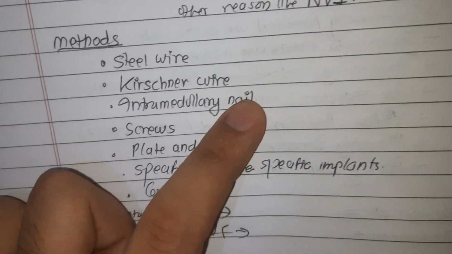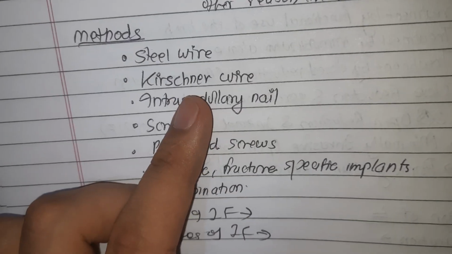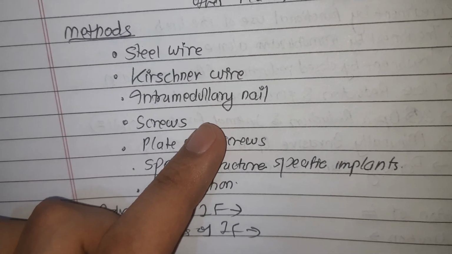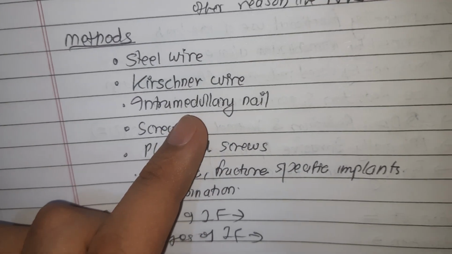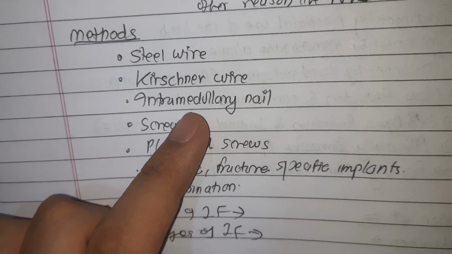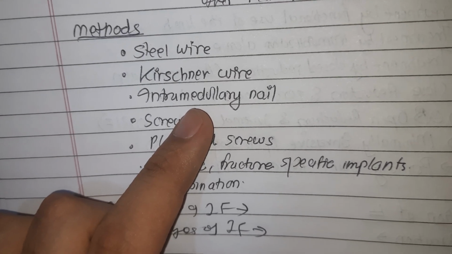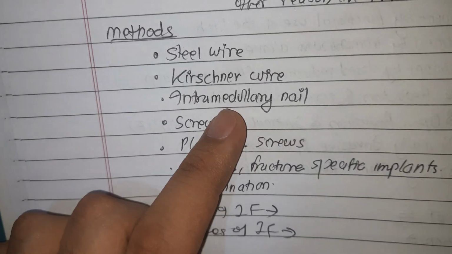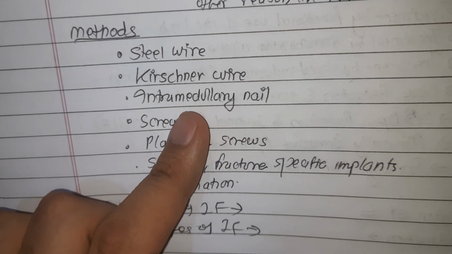the nail is called misnomer, but it is in fact a hollow rod made of stainless steel, and it can be introduced into the medullary cavity of long bones such as femur and tibia, and it can be inserted into the medullary canal from the proximal to distal, antegrade nail, or from distal to proximal, retrograde nail. And different shape and sizes of this nail are available.